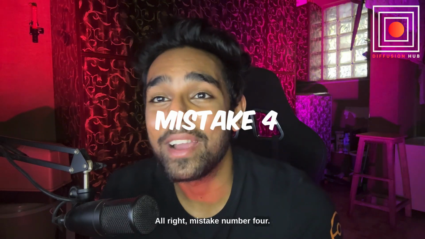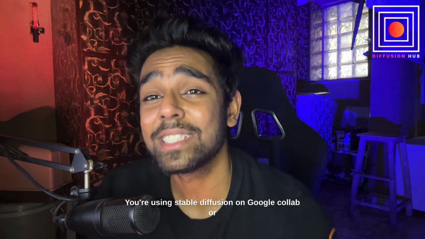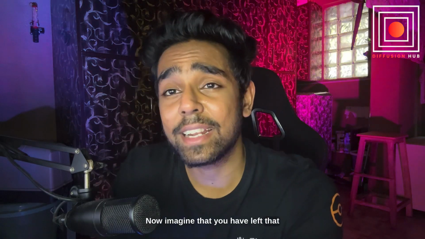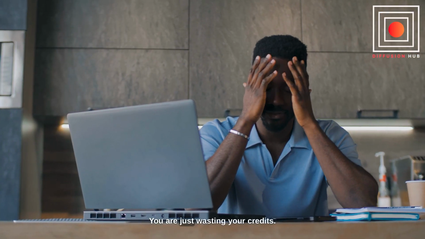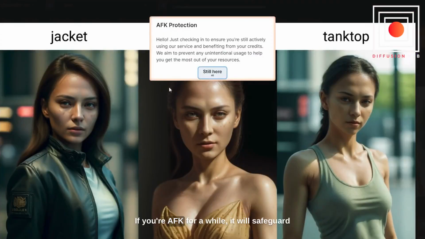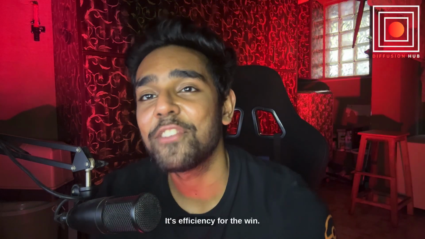Alright, mistake number 4. It's a trap that you definitely want to avoid. Now imagine this scenario. You're using stable diffusion on Google Colab or RunPod, where you have rented your GPUs. Now imagine that you have left that tab open for hours and hours. You're just wasting your credits. But fear not, Diffusion Hub has your back. If you're AFK for a while, it will safeguard your credits and ensure you're not caught off guard. It's efficiency for the win.